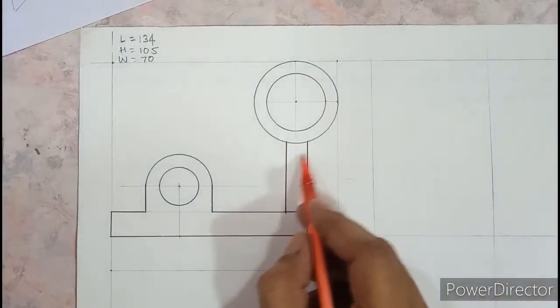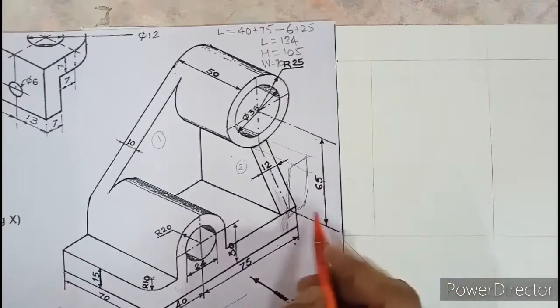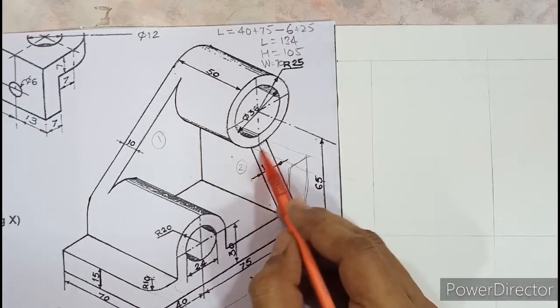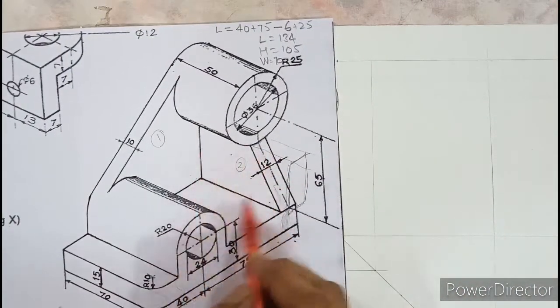Okay, so that is how rib number 2 is ready. In the front view, when you observe, you can only see this 12 mm thickness of the rib. You cannot see the surface trapezium from the front.